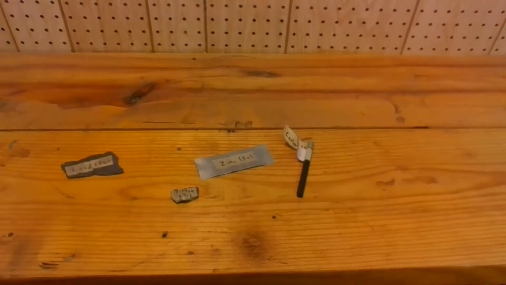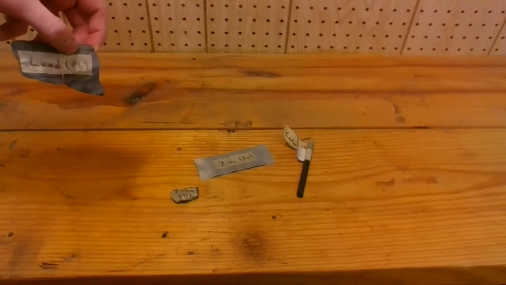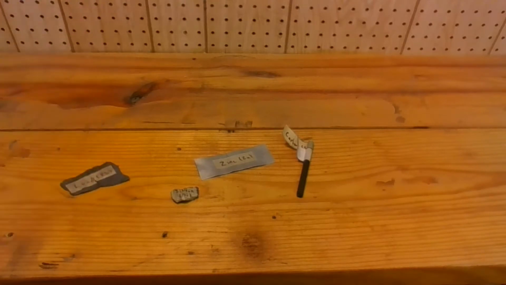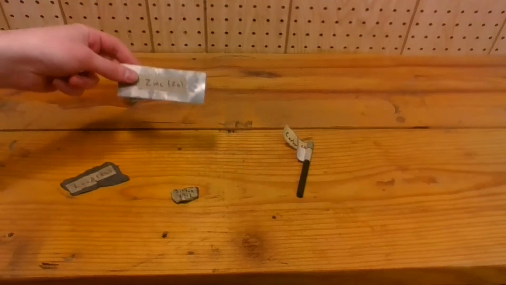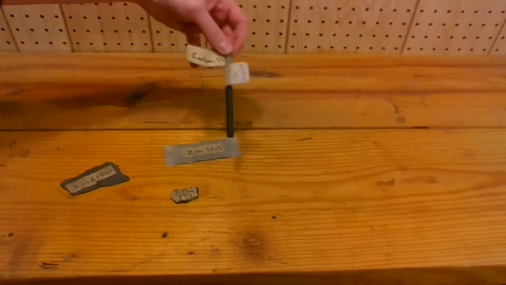At this first station, we have 4 elements to look at. We have a piece of lead, chemical symbol for that is Pb. We have zinc, symbol for that is Zn. We have carbon, symbol for that is C.